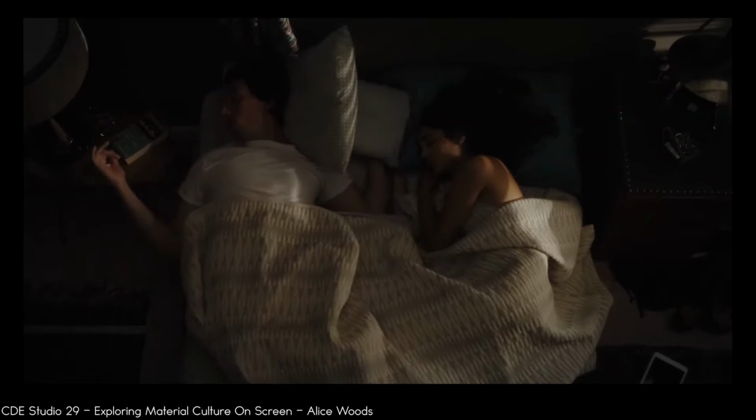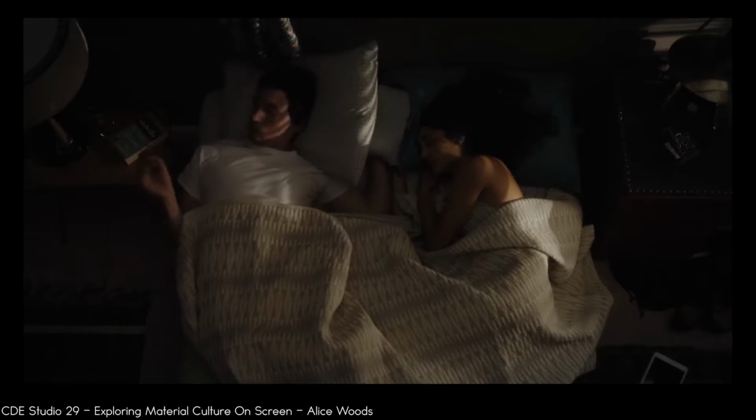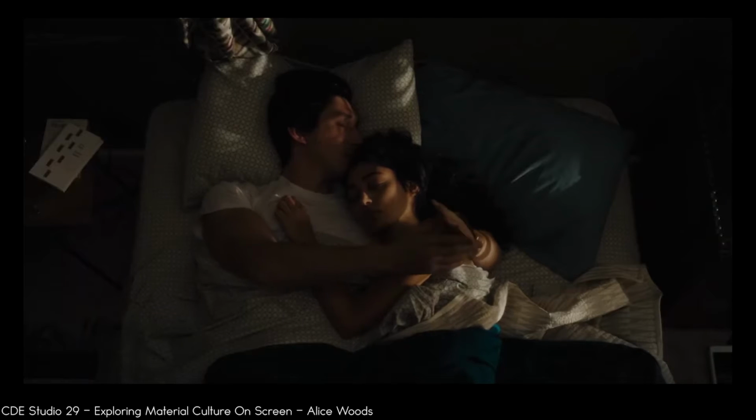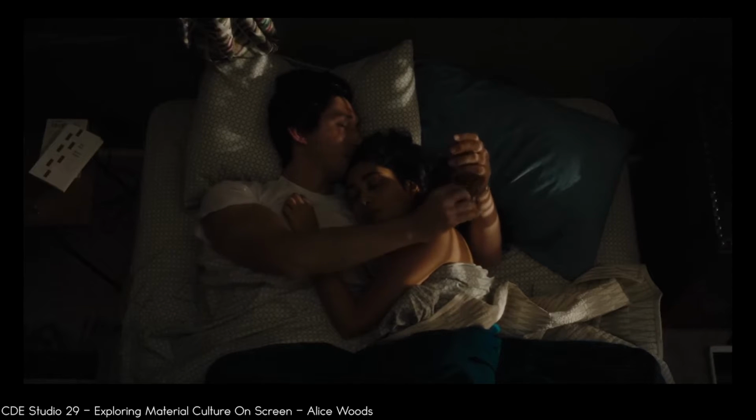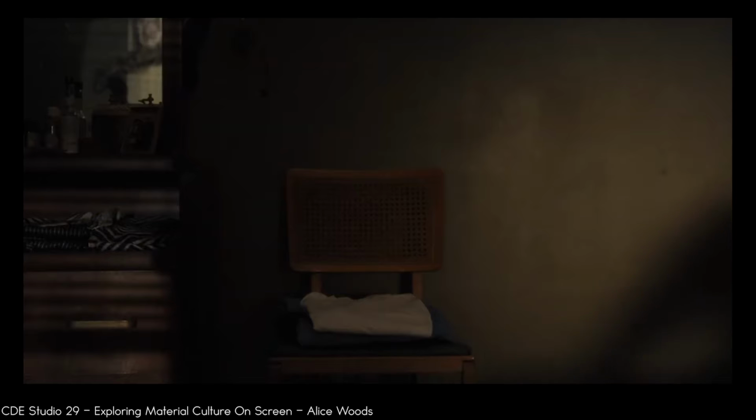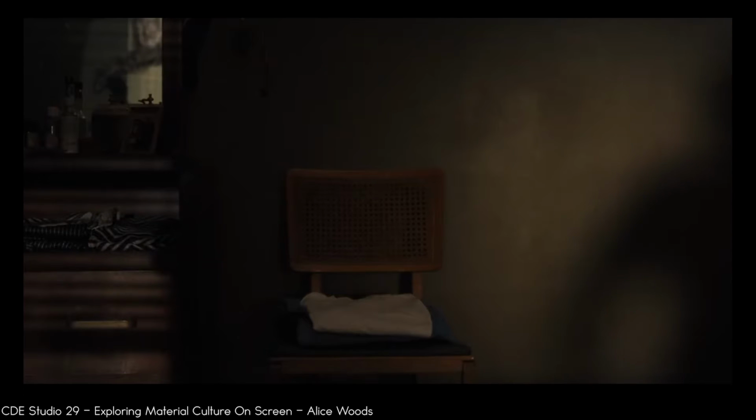First, the minute Paterson wakes up, the first thing he does is reach across to check his watch, which displays nearly exactly the same time every morning. Even the gesture here is a repeated motion, and the shooting style too, but the beginning of the routine is basically centralized around one thing, Paterson's watch. And this tactic of using an object as a signifier occurs multiple times during his day.